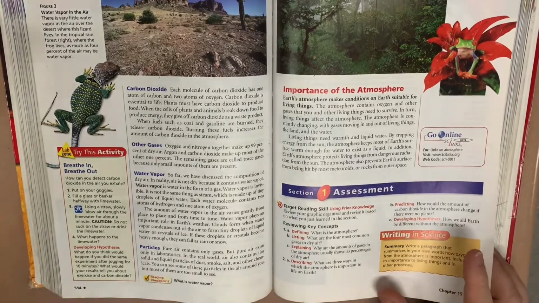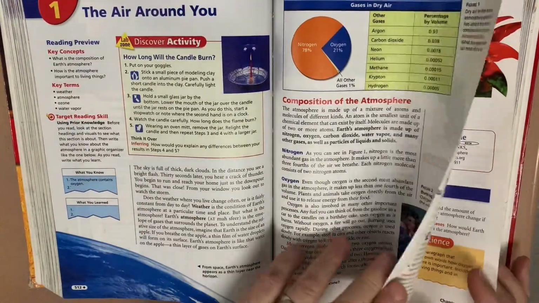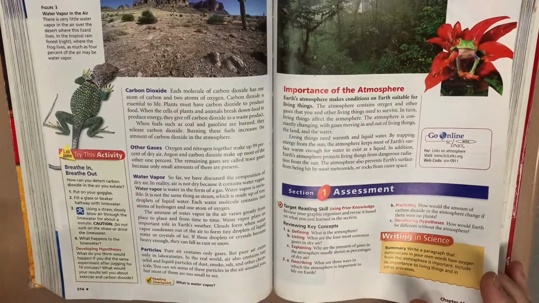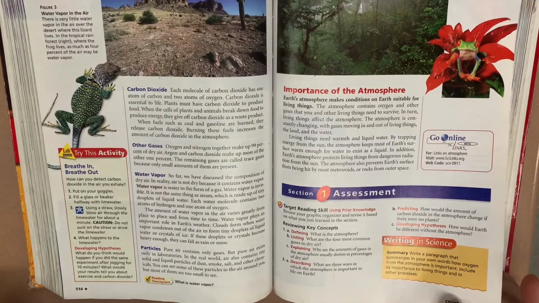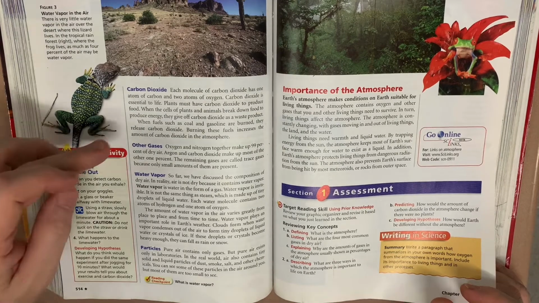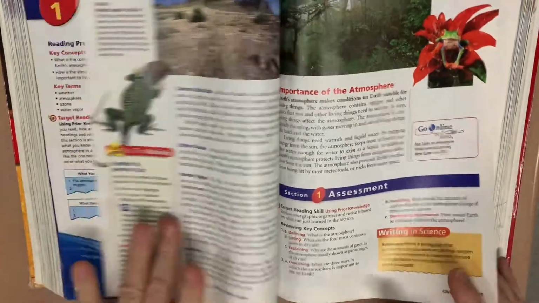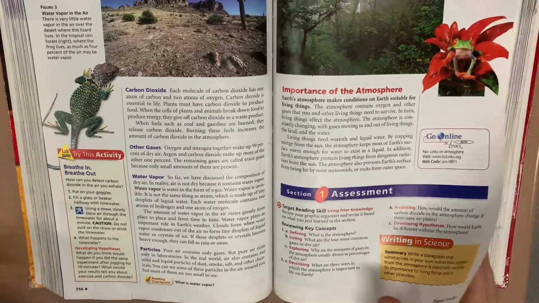The atmosphere is made up mostly of nitrogen, about 20% oxygen, a little carbon dioxide. That's a greenhouse gas, and because we're burning fossil fuels and all of that, we're contributing to climate change. Water vapor is important, but it's so variable, we don't put it in that chart, and it's what causes precipitation.